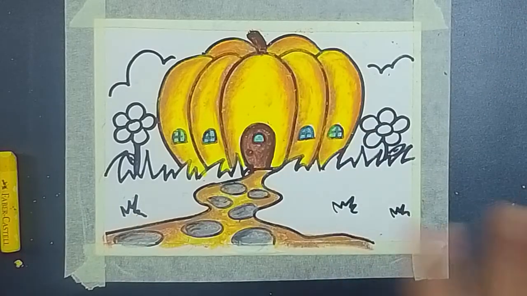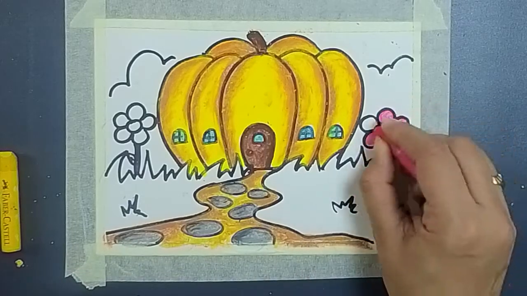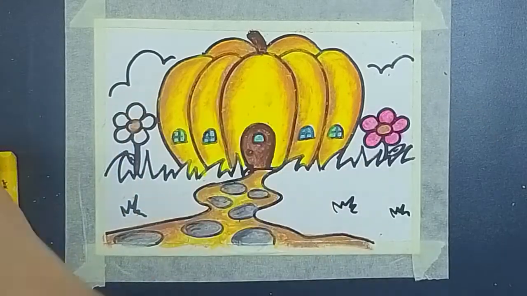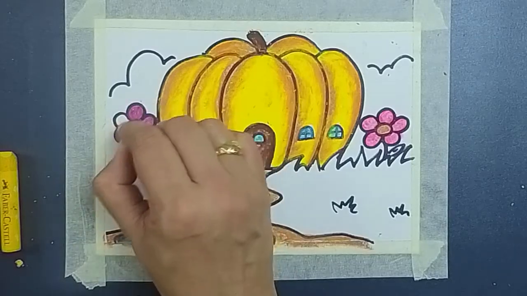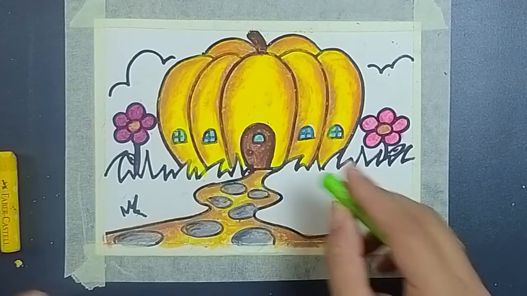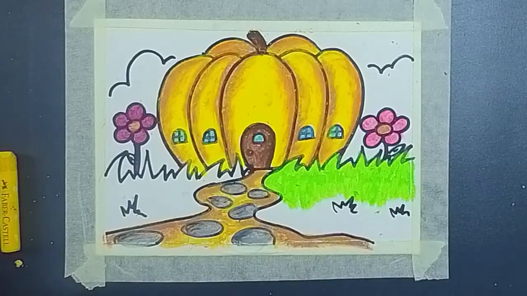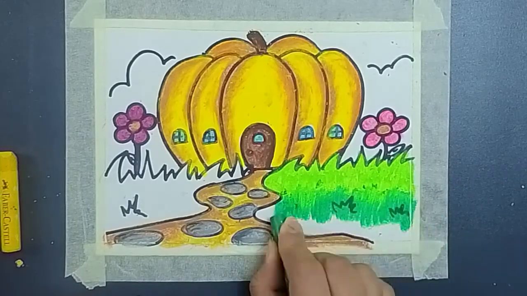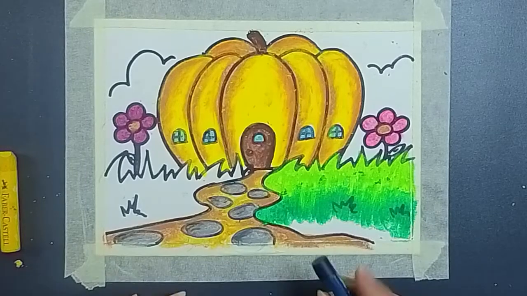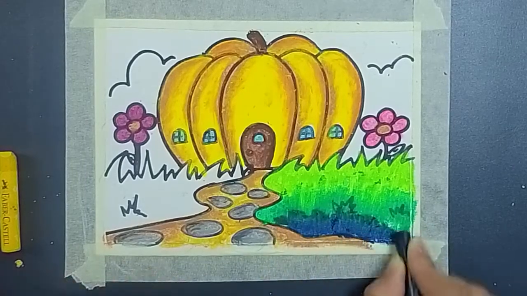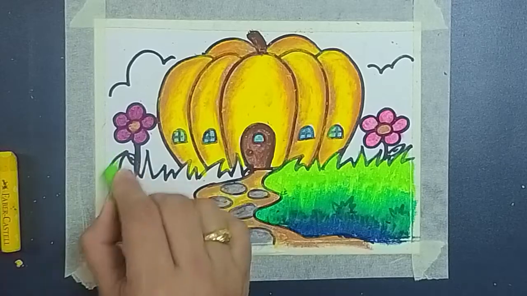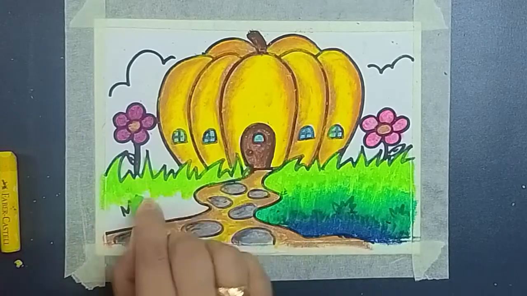Now you can choose any color for the flowers. I'm taking this pink color. And take a light green color, medium green color and then the dark green color, and I'm doing the shading in a different style so that it gives a shade of a grass. So I'm just doing it in the upwards position.